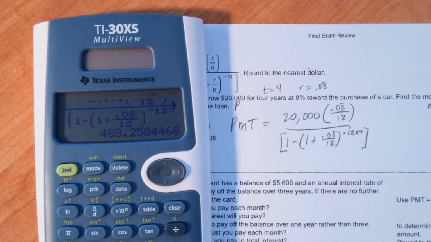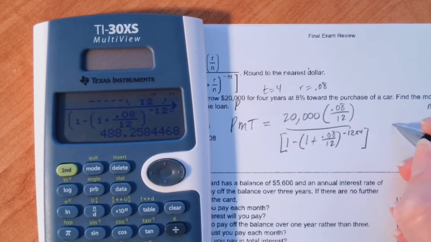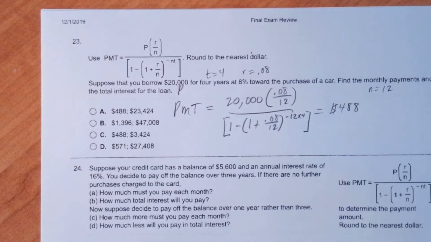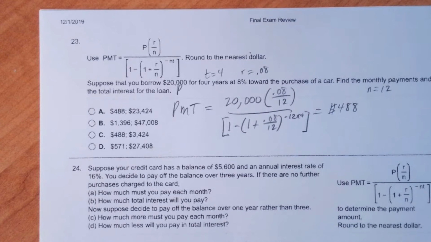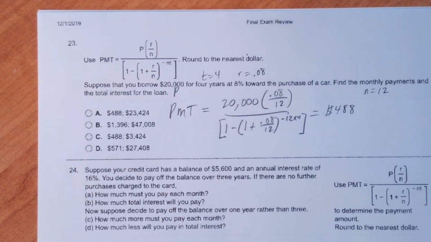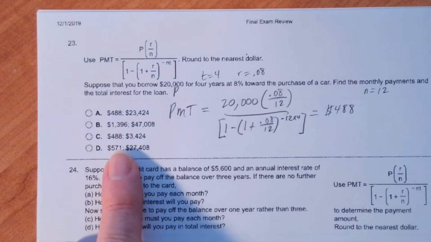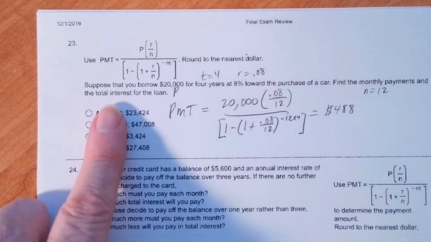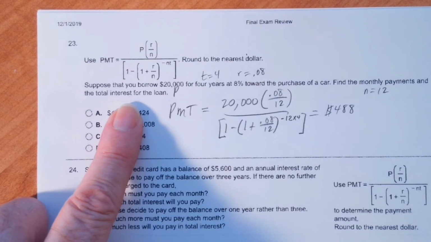And when you put that in, you should get 488. Now it didn't tell you to round to the nearest dollar, but that's what they're using. This is 488. Of course, if you look at our answers, you can see they rounded to the nearest dollar. Now, it's going to be either A or B. It says find the monthly payments, we found that, and the total interest for the loan.